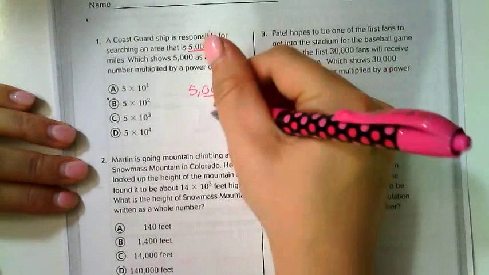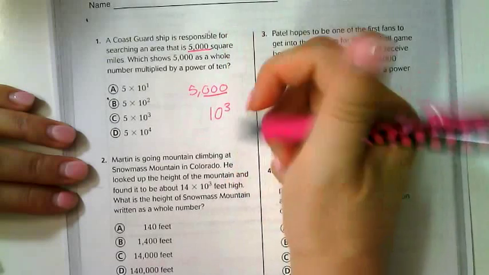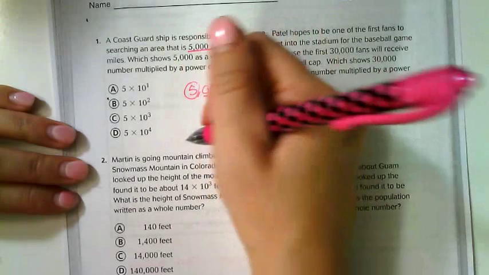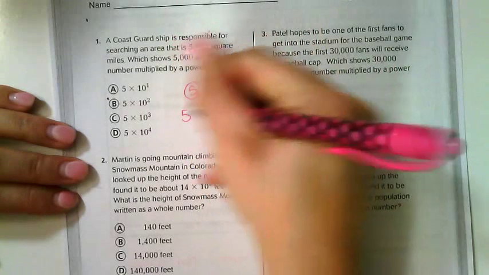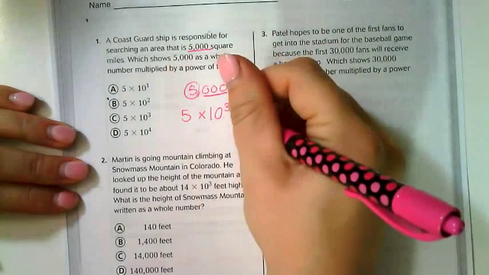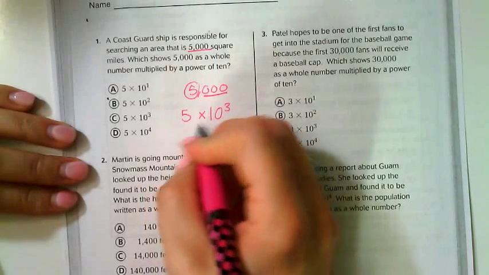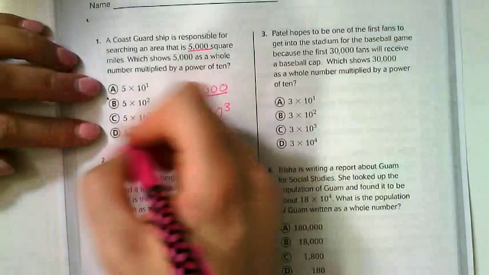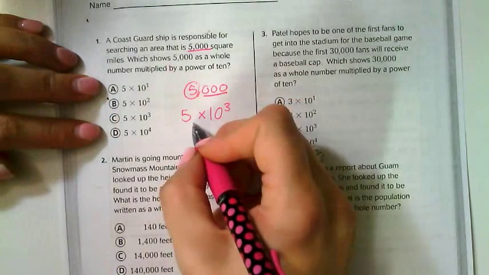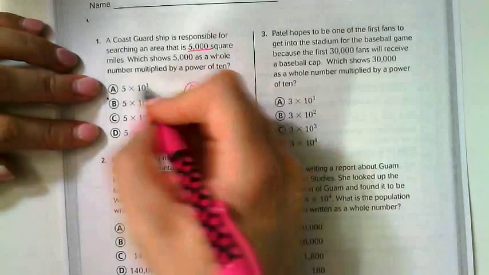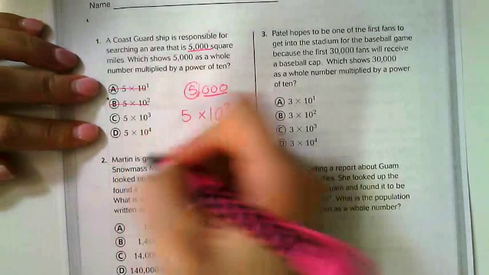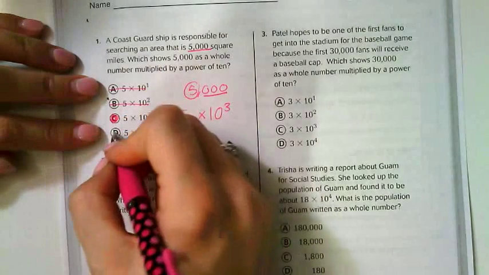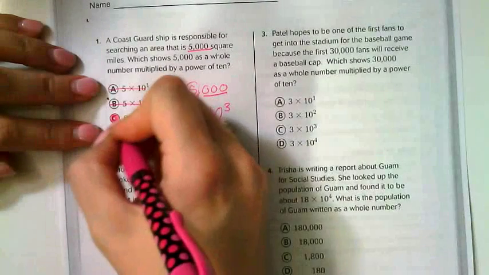So I know that 3 zeros is the same thing as 10 to the third. And I see that there's a 5 at the beginning. So I know that this has to be an equation where I would have 5 times 10 to the third. This is the answer that I'm going to be looking for over here. It's always a smart idea to get your answer before looking at the answer choices. 5 times 10 to the third. Well, I don't want that one. I don't want that one. Yes, that one looks like my answer. But just to make sure, yep, that one's not the one I want. Must be C.